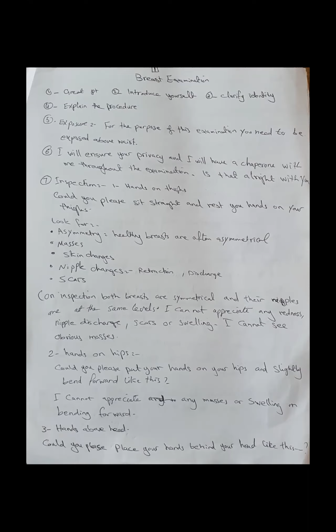And then we're going to ask the patient for the next step, which is, could you please put your hands on your hips and slightly bend forward like this, and you can demonstrate. And then you're going to comment, I can appreciate or I cannot appreciate, depending on what you're seeing, any masses or swelling on bending forward. And then the third step, we're going to tell the patient, could you please place your hands behind your head like this, and demonstrate again.